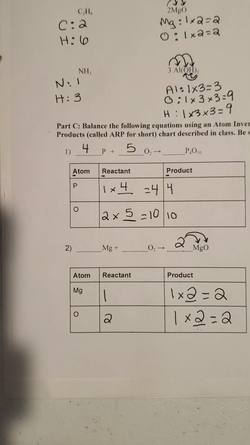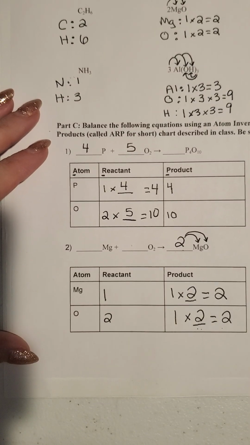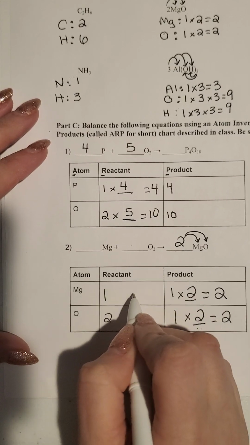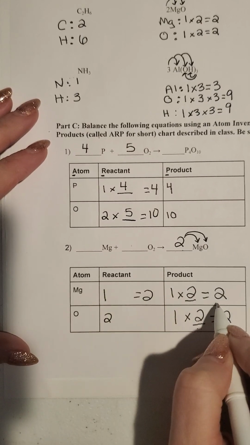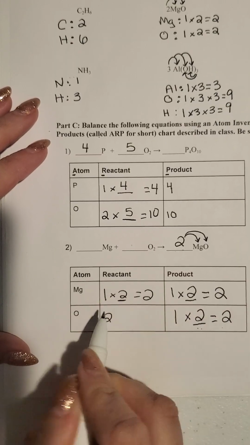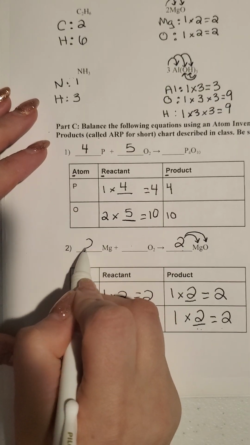Now we can go fix it. But we know how to do that. We're going to multiply until we get them to be the same number of atoms. So I needed them both equal now to 2, right? 2 is my new goal. So if I multiply 1 times 2, I get 2. I write that in front of the Mg.